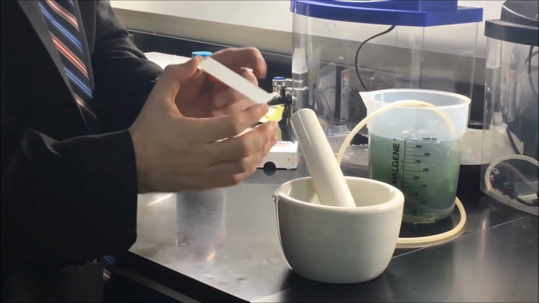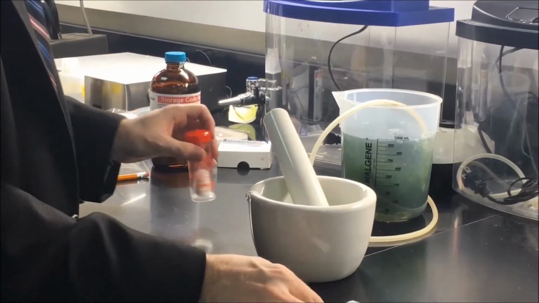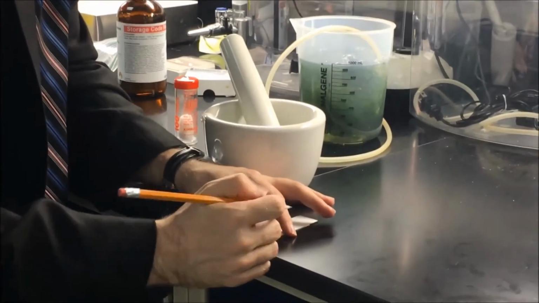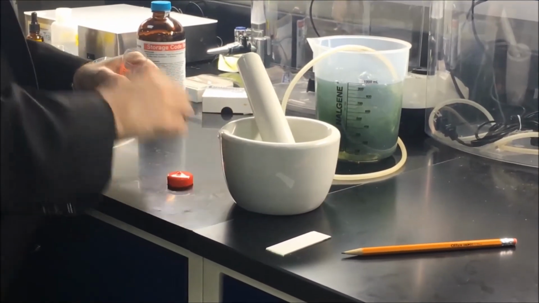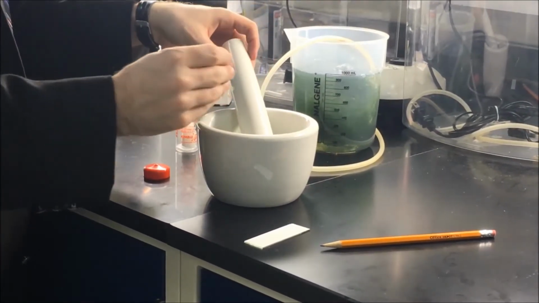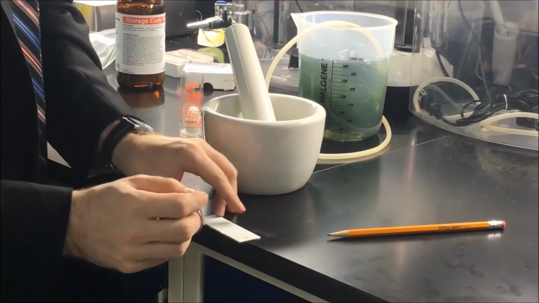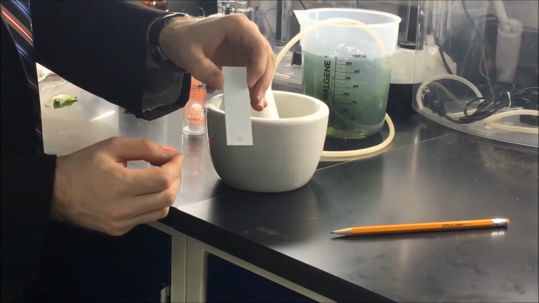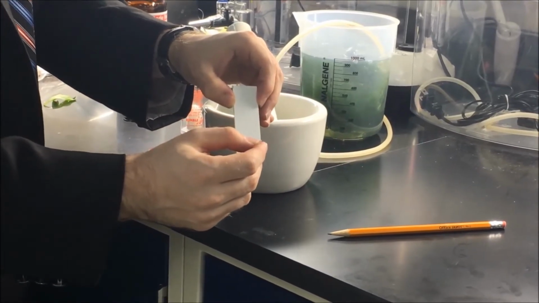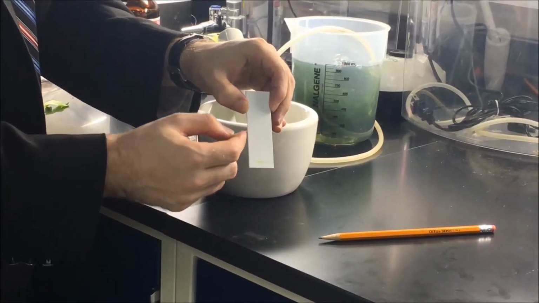I can then take a thin layer chromatography plate, as you see here, and spot it with that pigment. So I'll begin by drawing a line in pencil. And then taking a capillary tube, I'll dip into some of my liquid and then touch my plate like such. I'm going to allow that to dry, and then I'm going to spot it again, say 5 or 6 times, until I have a nice dark spot on my plate.